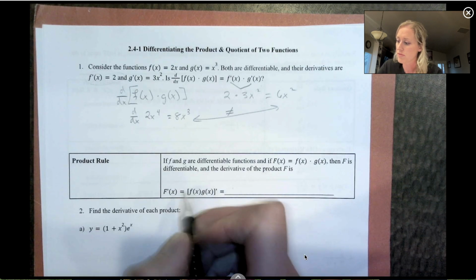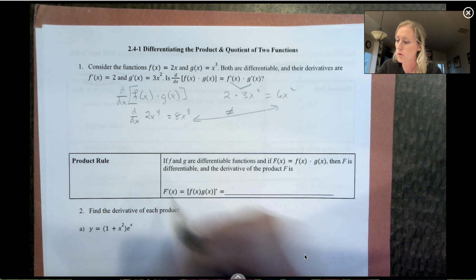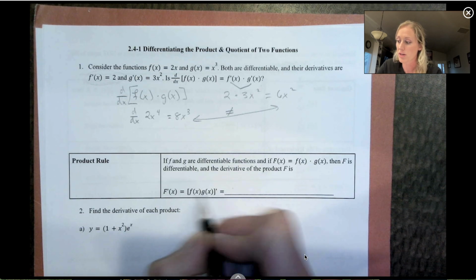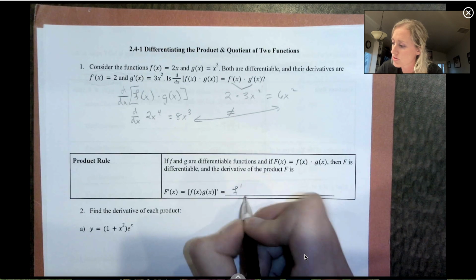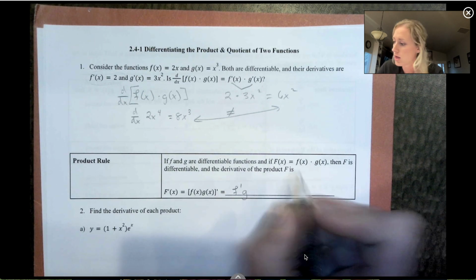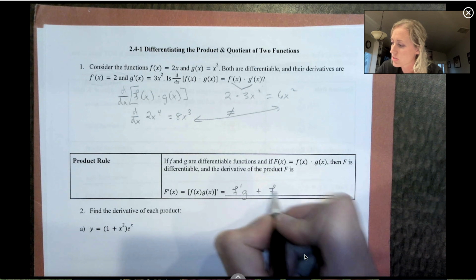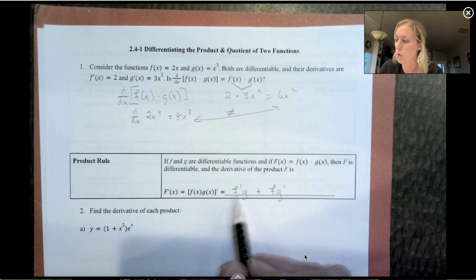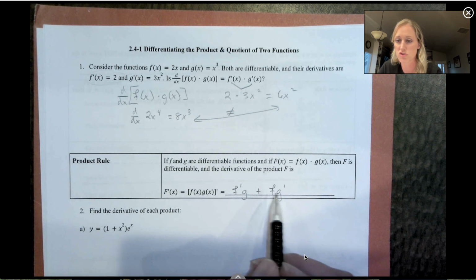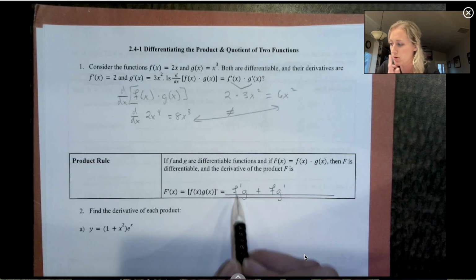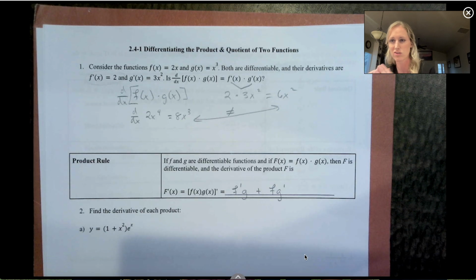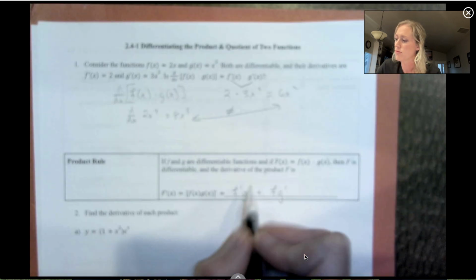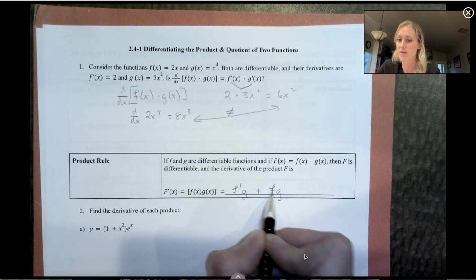If I want to know the derivative of a product, I can write it as two functions being multiplied: it's the derivative of the first times the second plus the first times the derivative of the second. So f prime g plus f g prime. You could put f of x in there as well, but I think the shorthand is a little easier to remember. So again, f prime g plus f g prime.